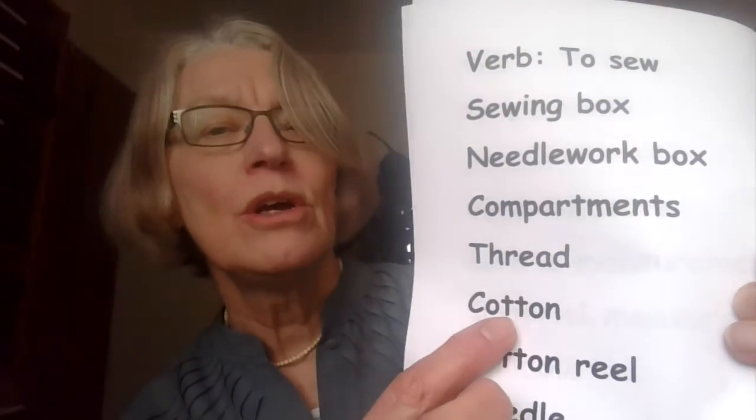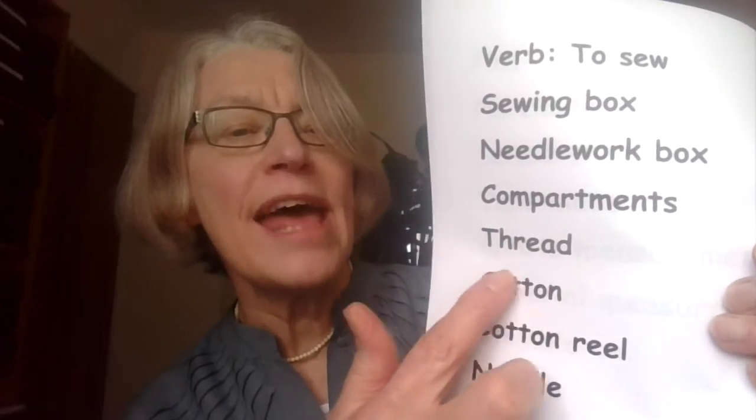The other word for cotton that we can use like this is thread. So we call this cotton or thread.